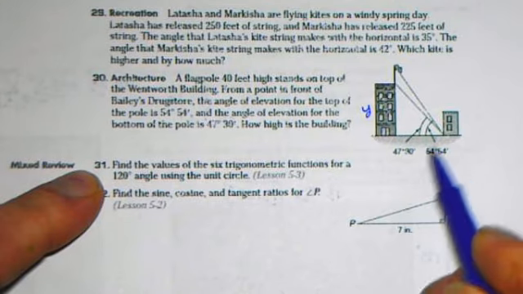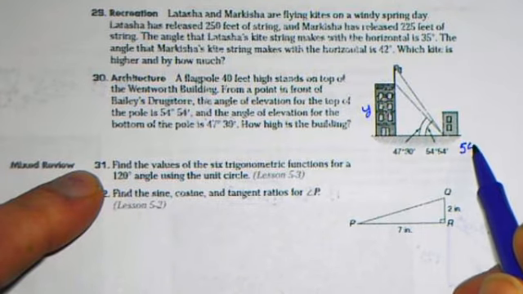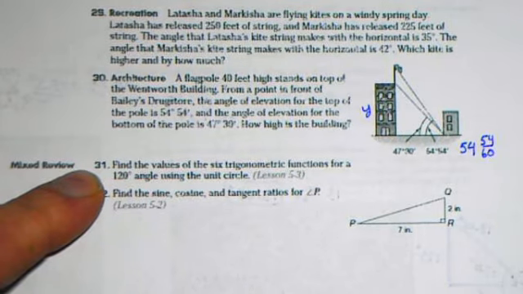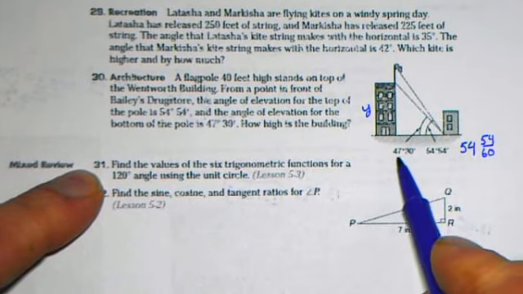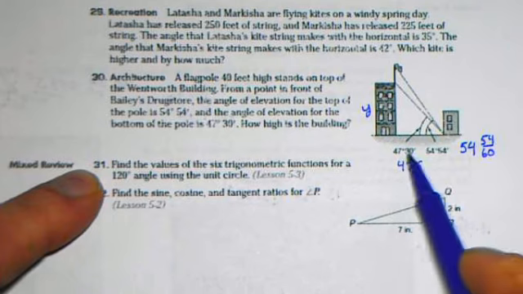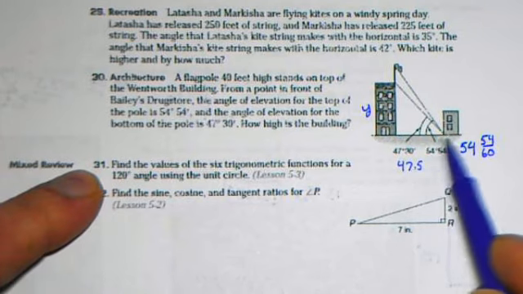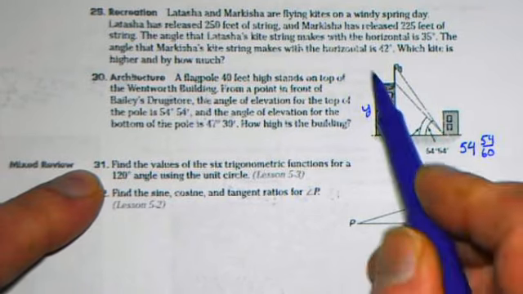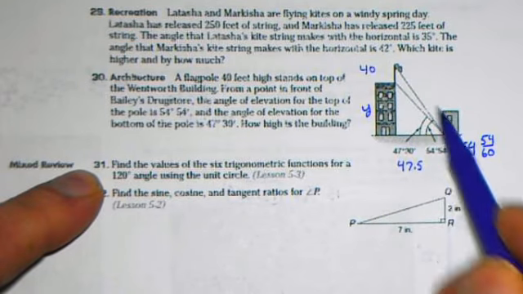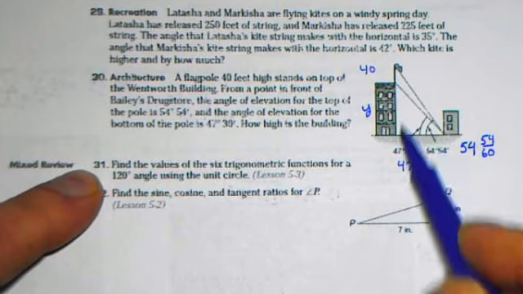So again, on 54 degrees, 54 minutes, you actually have to do 54/60ths and turn that into a decimal. Same thing over here, 47 degrees 30 minutes is going to be 47.5. For the larger triangle, you're going to have Y plus 40 for the side length, because you're all the way up to the top of the flagpole.